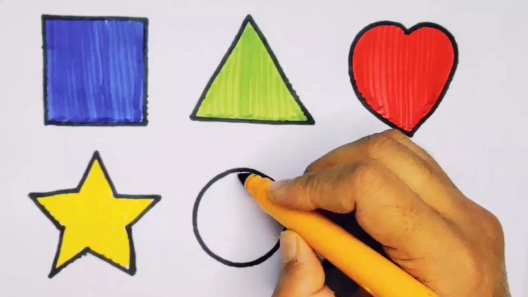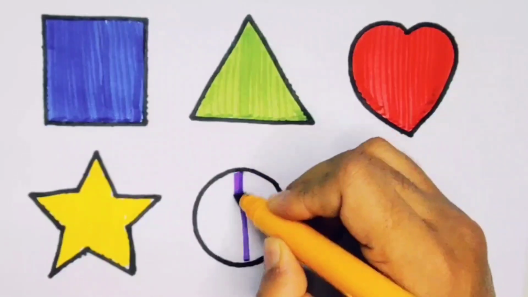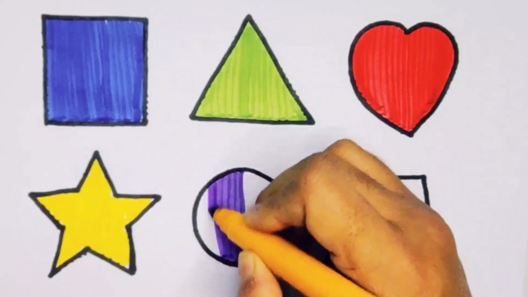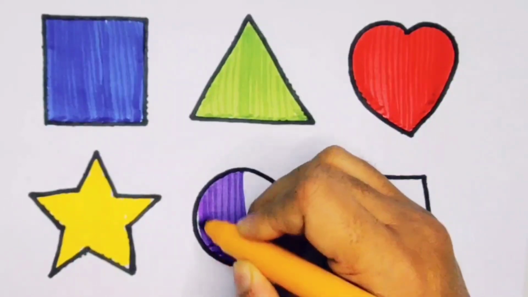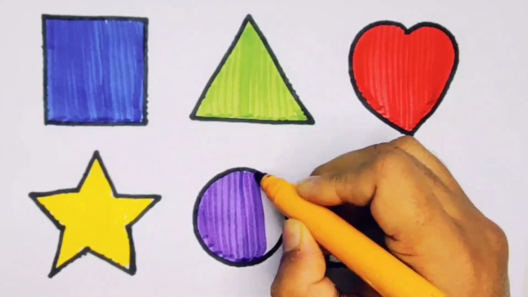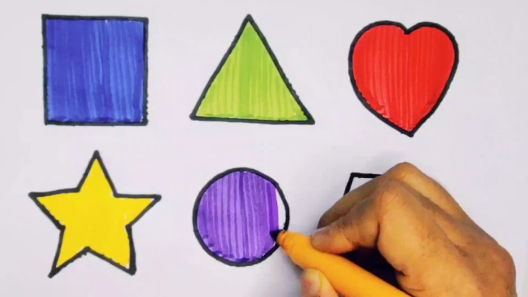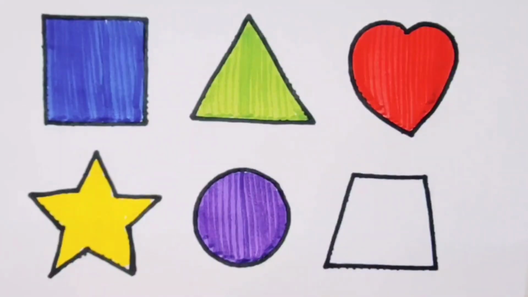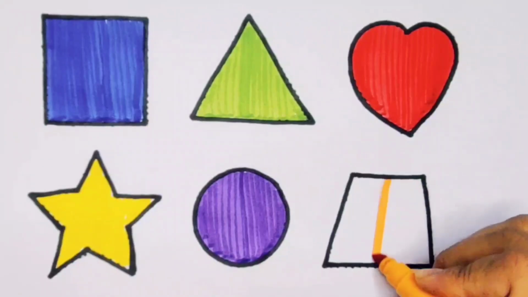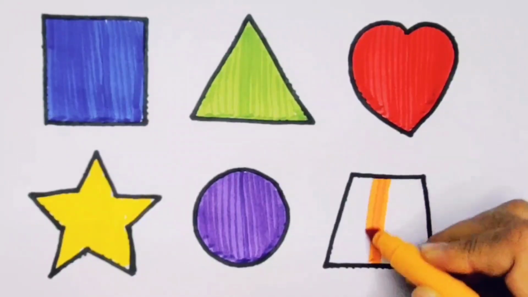Next, purple color, circle. Next, orange color, trapezium.